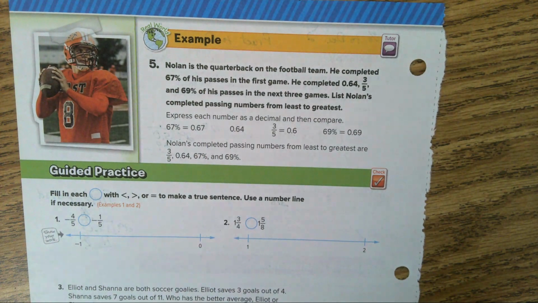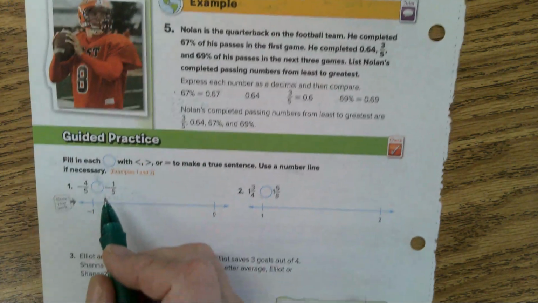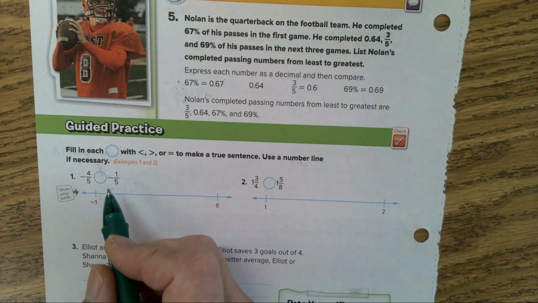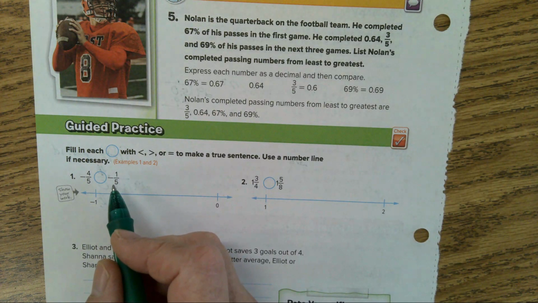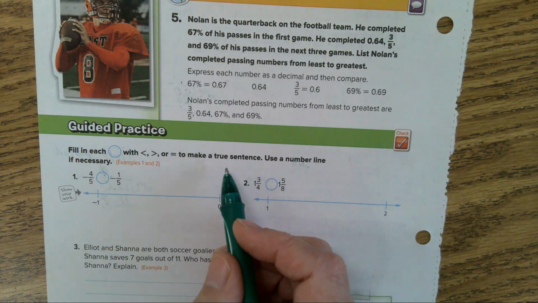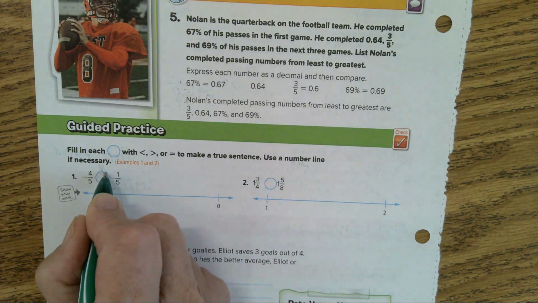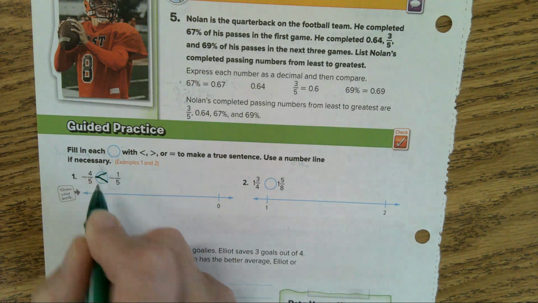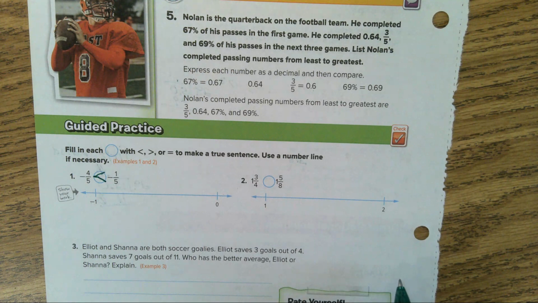Okay, let's go ahead then and do the guided practice, and then I'll tell you what your homework assignment is going to be. So on page 274, this one, they already have the common denominator. It says use the number line if necessary. I really don't think it's necessary. -4/5 is less than -1/5.